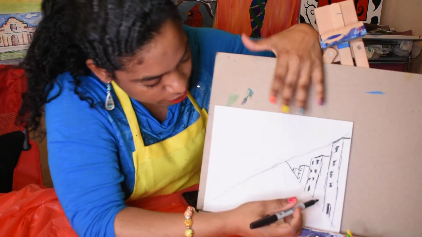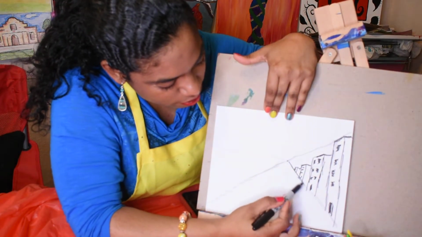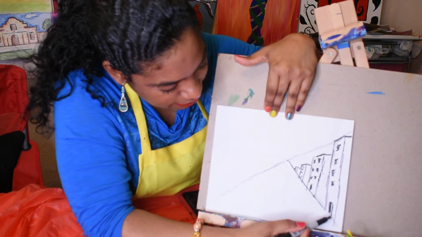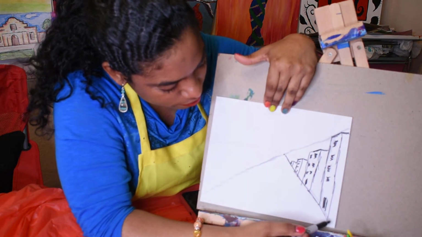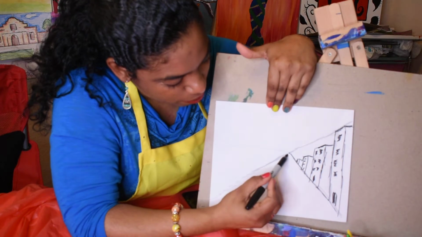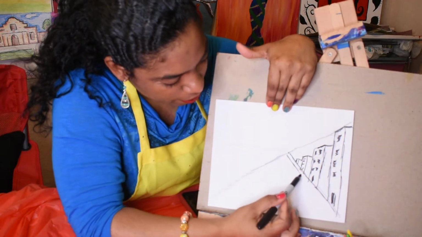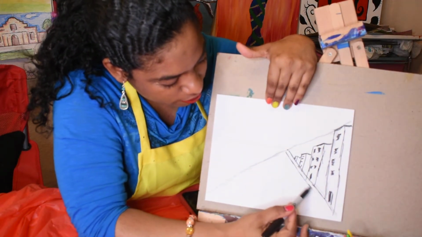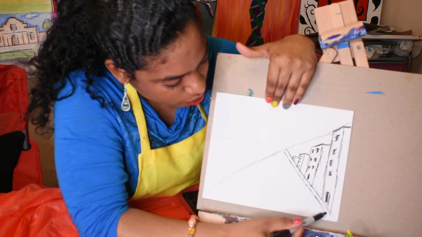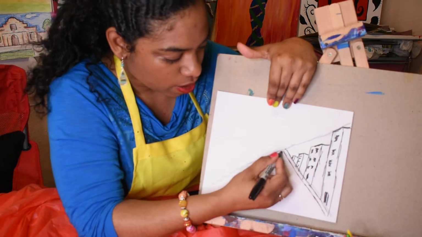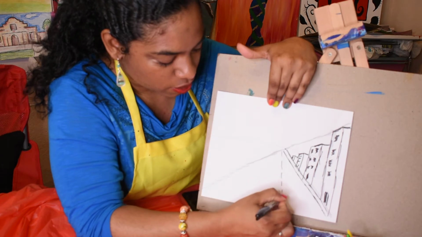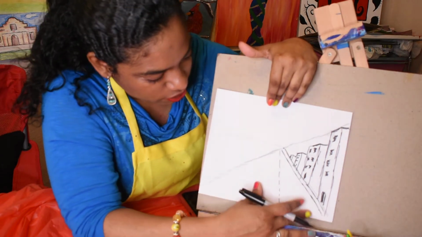Here is the street. I'm using my sketching lines, everybody. Alright, and then you know what? It'd be really neat to make a parallel line. That is a line that travels next to another line. That could be the sidewalk. So I'm using the marker to kind of highlight the other side of the road.